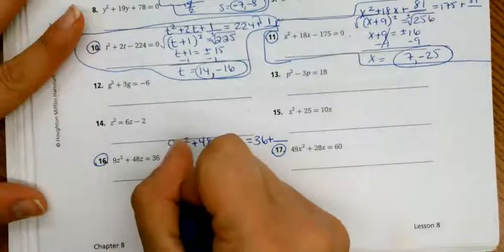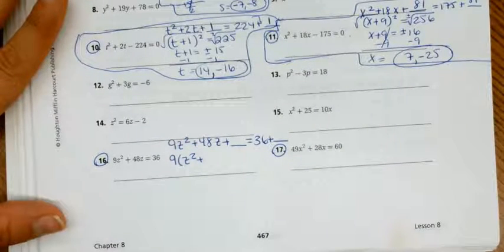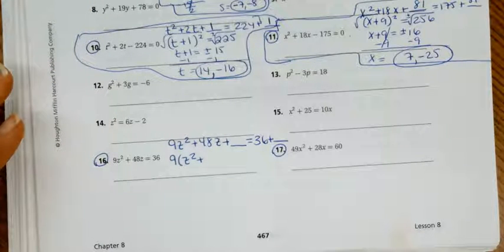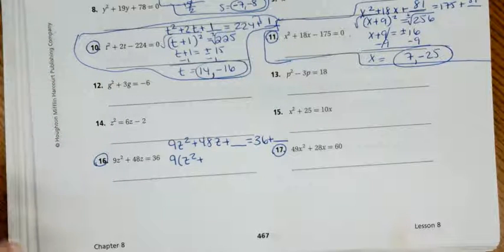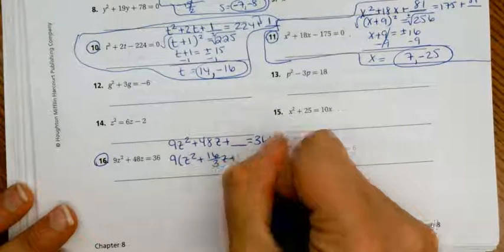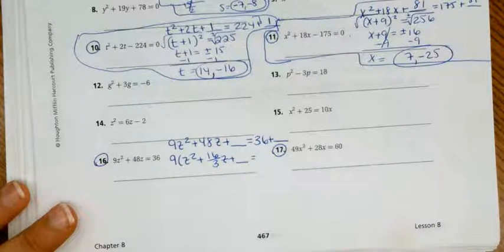If we pull out a 9, we'd have z squared plus 48 divided by 9. 5 1/3, so that's 48 divided by 9, which is 16/3. Then 36 divided by 9 is 4.